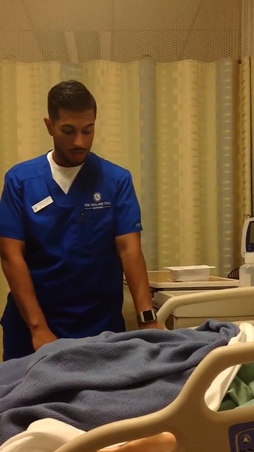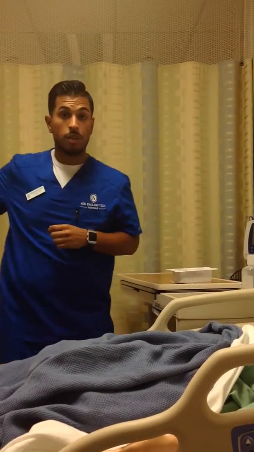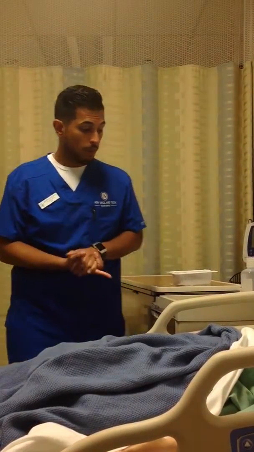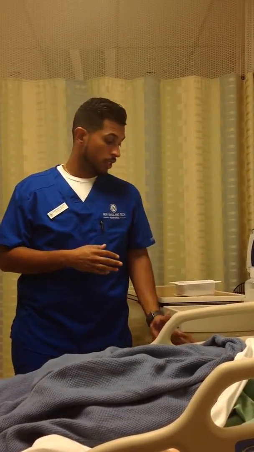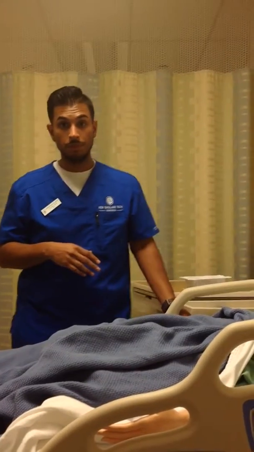After that, I would provide privacy for the patient by closing the curtain. I would then explain the procedure to the patient, that I was going to do a sterile wound change on his abdominal wound. I would then put the patient in a comfortable position. In this case, I would elevate his bed to about waist level and place the patient in supine position.